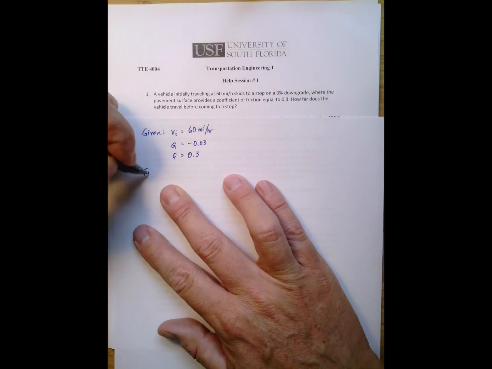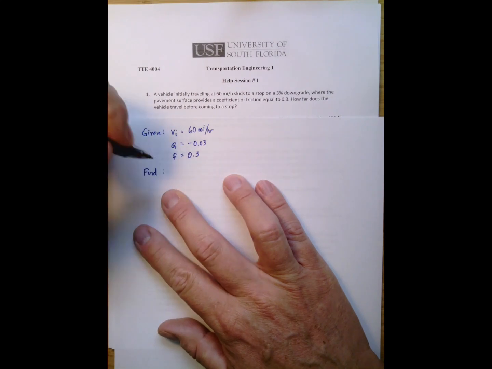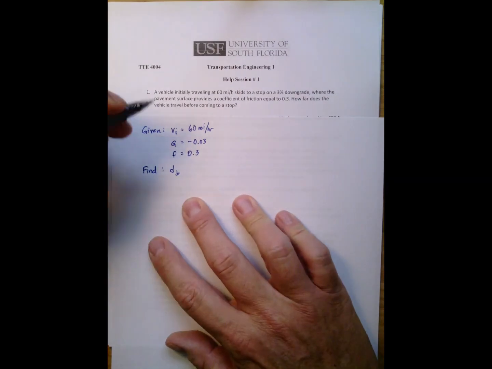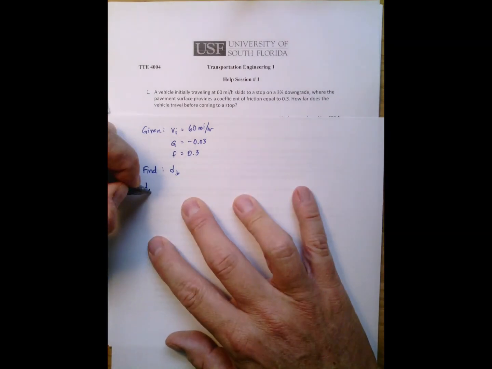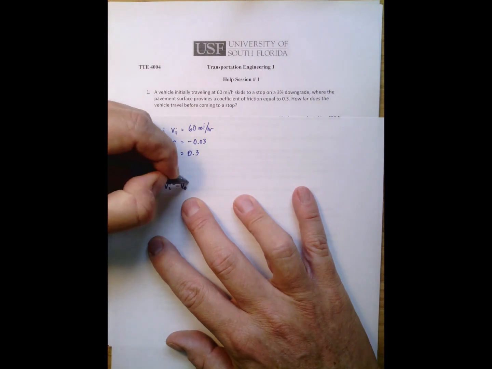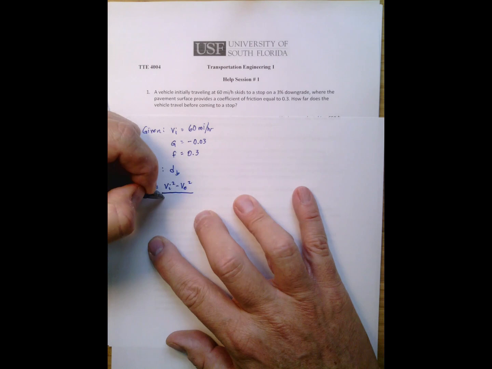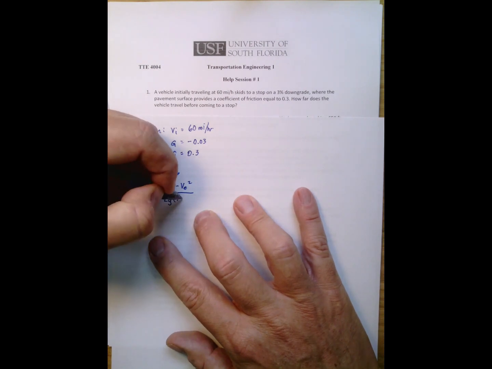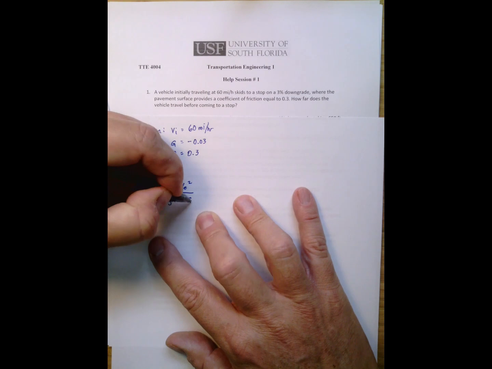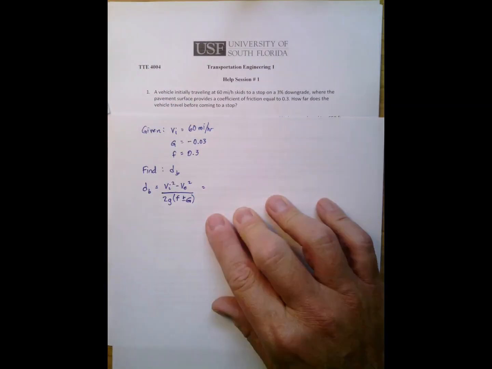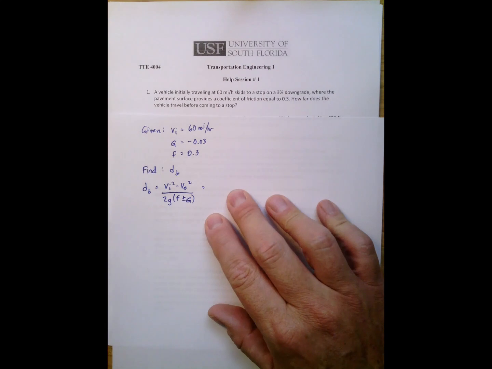So we would like to know the total braking distance, which we call d sub b. The solution for this: d sub b equals v initial squared minus v ending squared divided by 2g, lowercase g, times f plus or minus capital G. In this case, v sub i is 60 miles per hour, and v sub e is 0 because the vehicle is stopping.